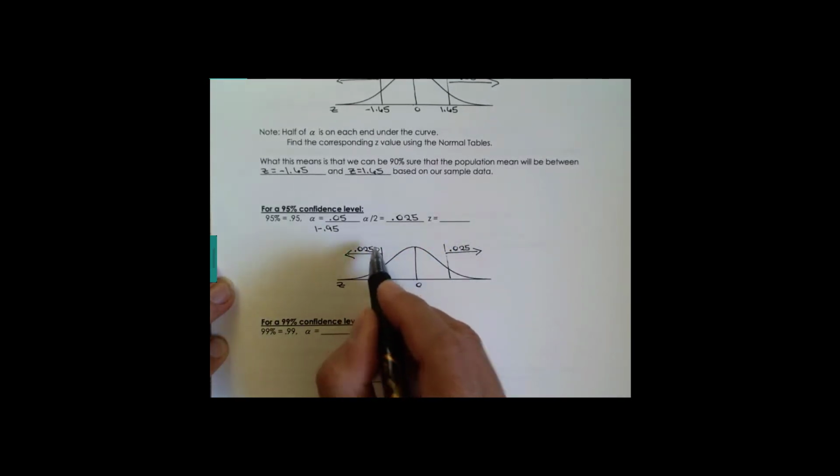So you could add a 0 if you want to look it up, if it's easier for you on the z-table. Once again, just go to the negative side. It's easier. Find 0.025. You should be able to find it exactly. This one is right here. It exists. It's negative 1.96.